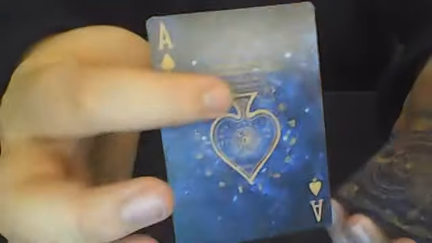So out of your deck, you're going to need any pair of helper cards you would like. In this case, I chose the two black aces. So you're going to take one of your helper cards, let's say the club, and you're going to put it on the bottom of the deck face up, just like this. The other ace is going to go on top of the deck face down, and that is your only setup. So you have one helper card face down on top of the deck, and the other helper card face up on the bottom of the deck.